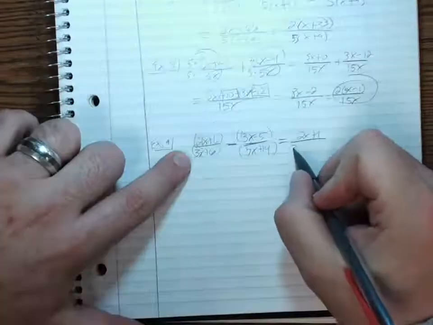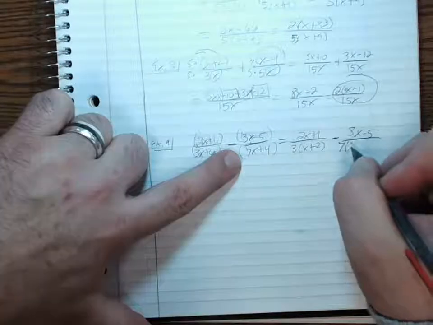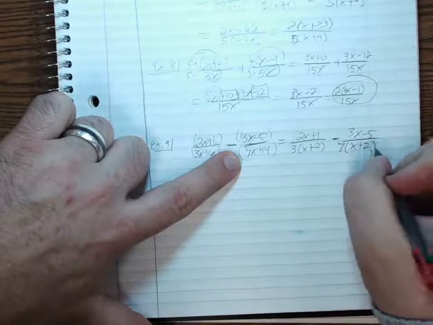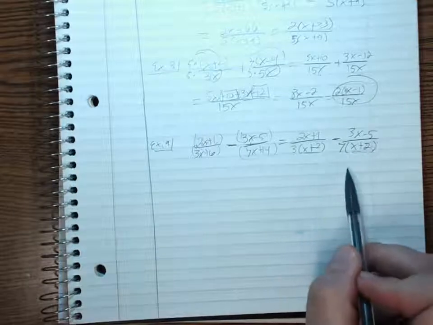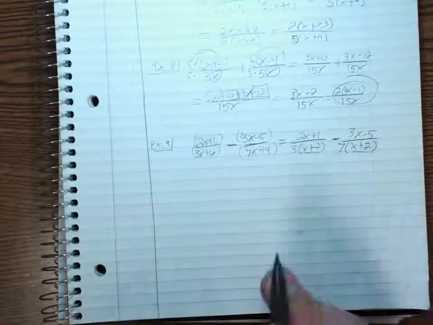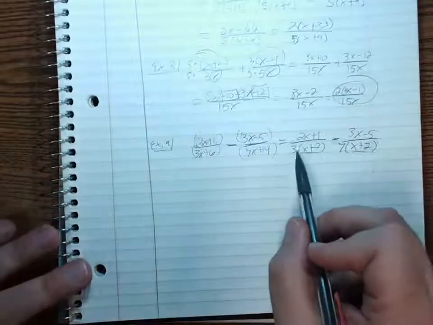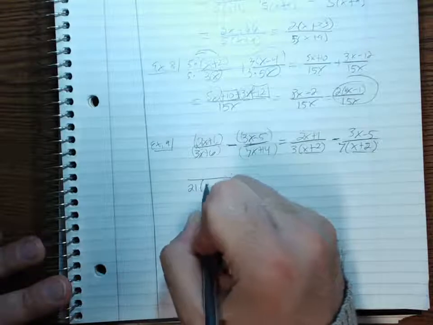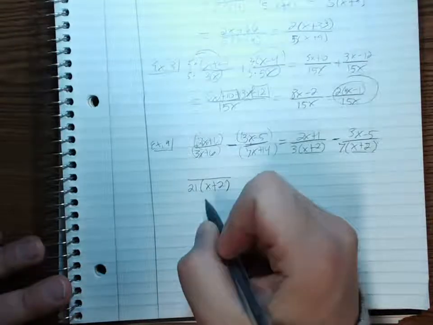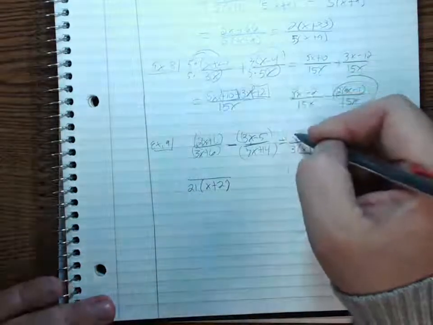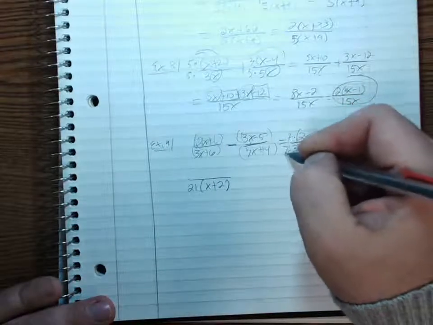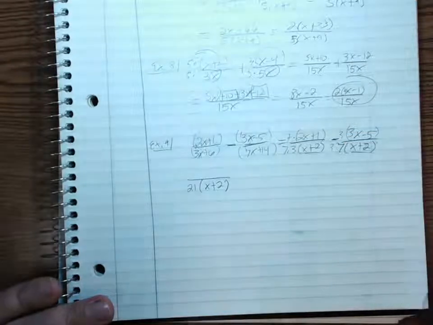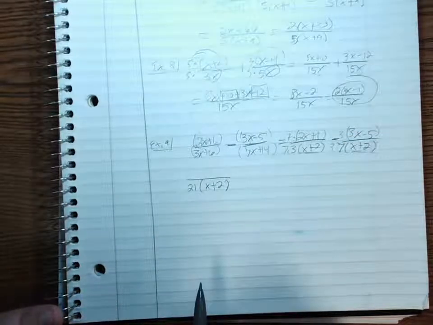So the bottom does factor out a 7, and that leaves me with x plus 2. Please note, I have x plus 2 in common. This has a 3, this has a 7. So all I have to do is figure out a number that both 3 and 7 go into evenly. How about 21? So we can make 21x times x plus 2 our common denominator. And all I have to do is multiply the top here by 7 and the bottom by 7. And multiply the top here by 3 and the bottom by 3. So I got my common denominator there.